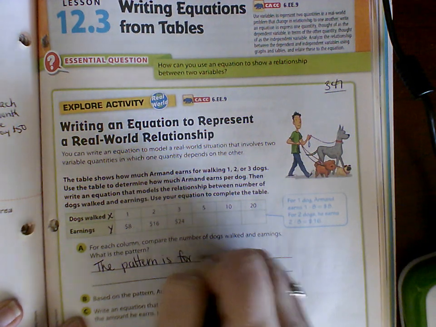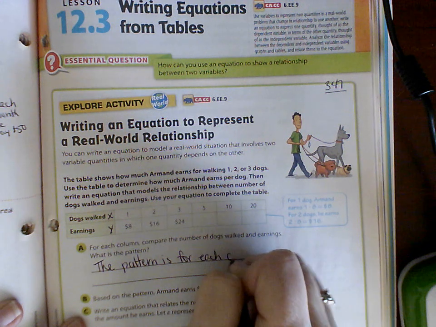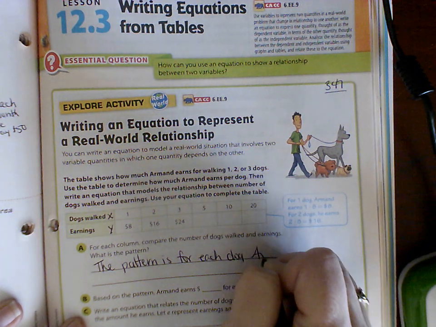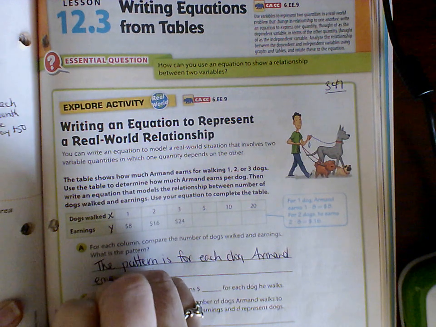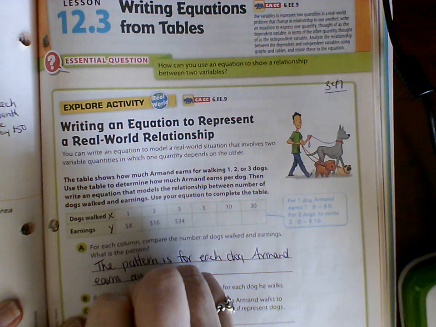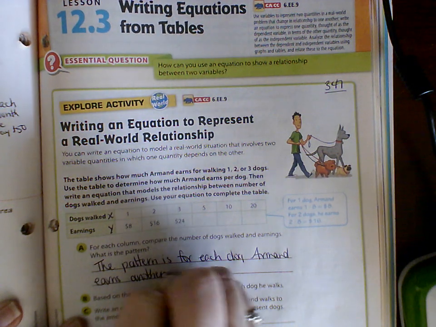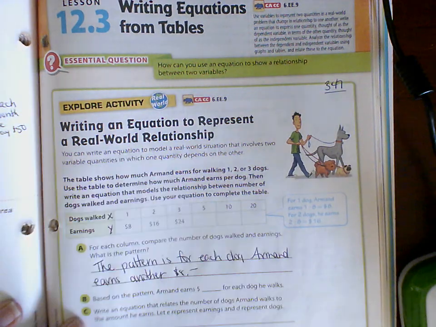The pattern is for each dog, Armand earns another $8.